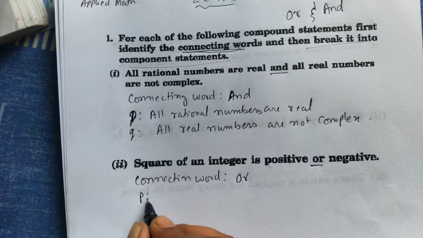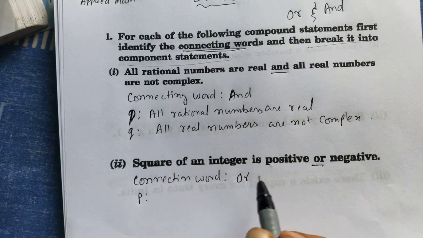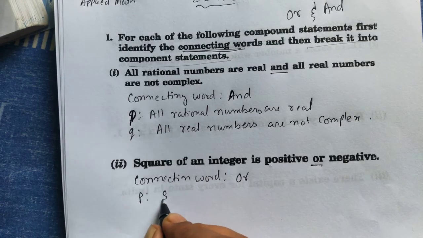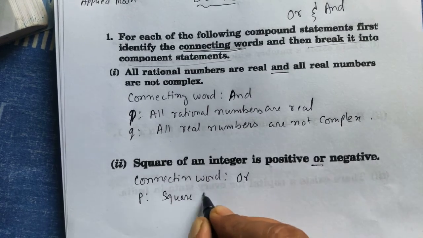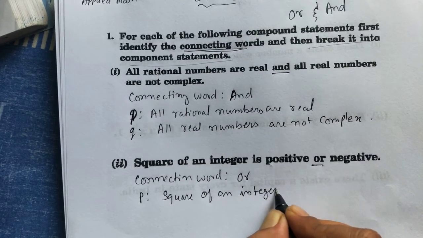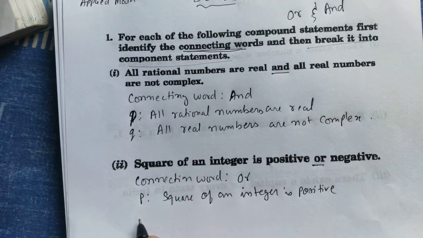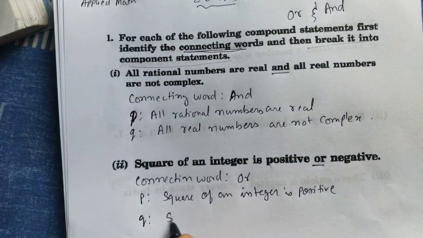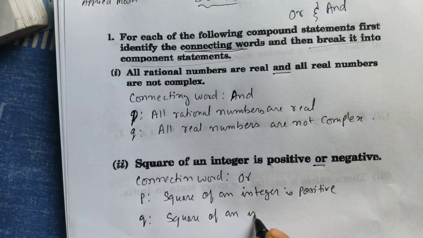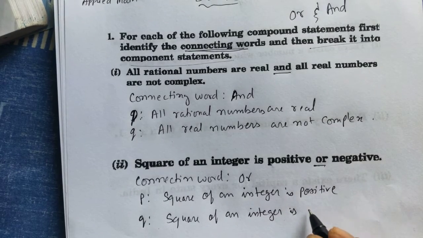And the component statements are, first statement we can say square of an integer is positive. And the second one will be square of an integer is negative.